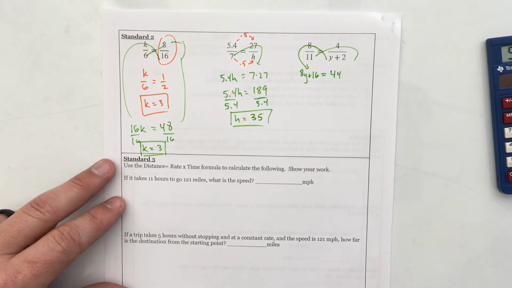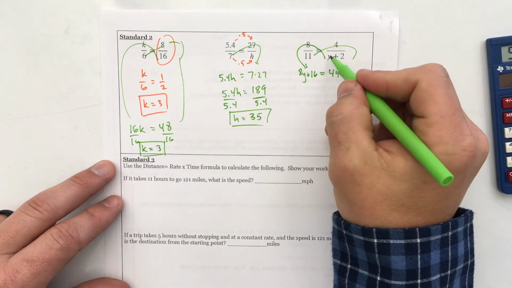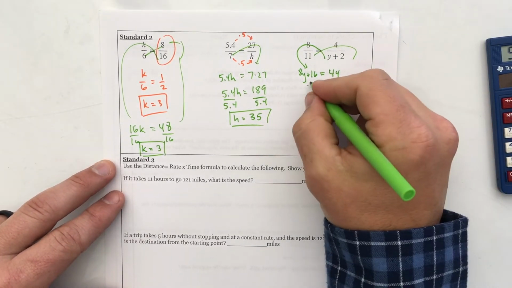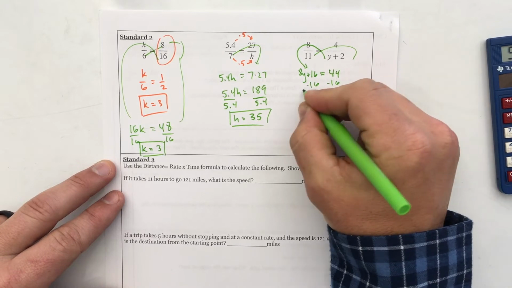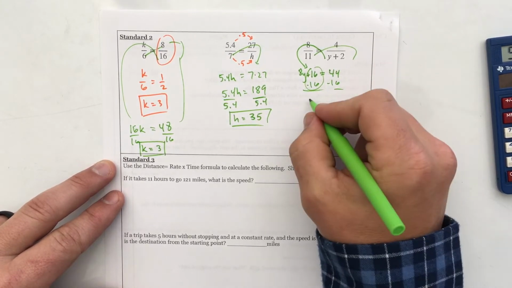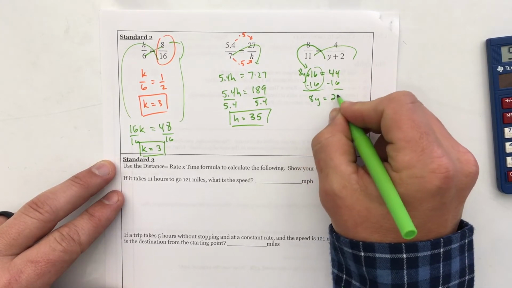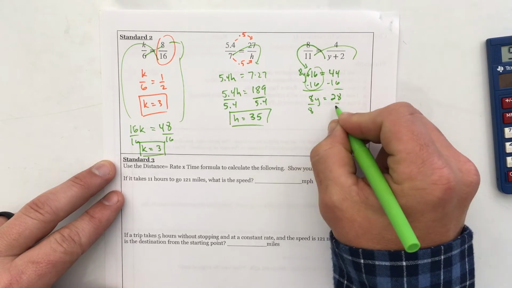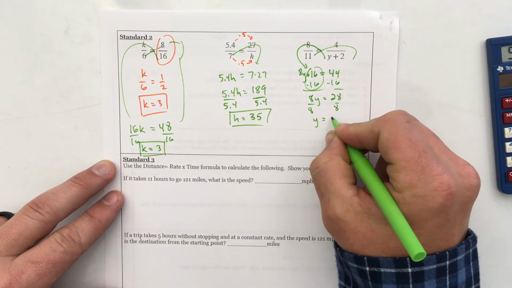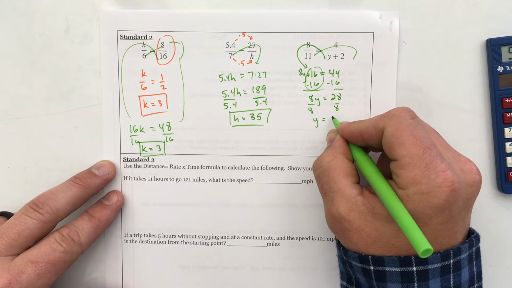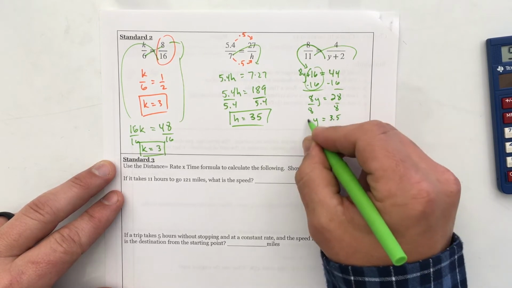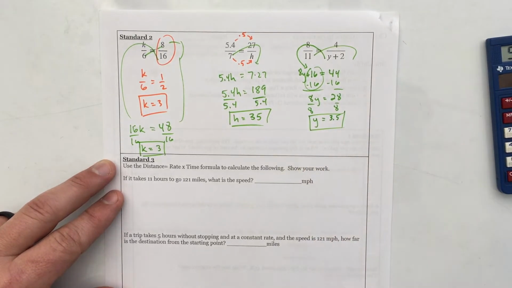It's the distributive property. You're distributing the 8 to both the y and the 2. Now we're going to subtract 16 from both sides. We get 8y equals 28. Divide by the coefficient. And we get y equals 28/8, which is also just 3.5. Okay?